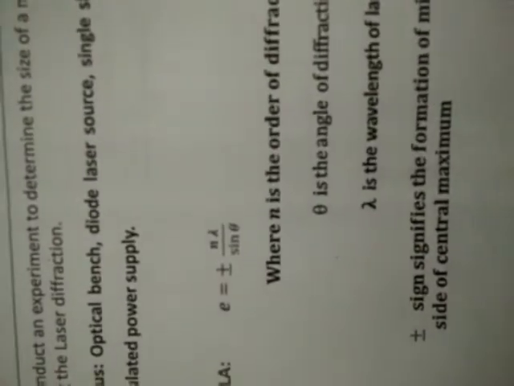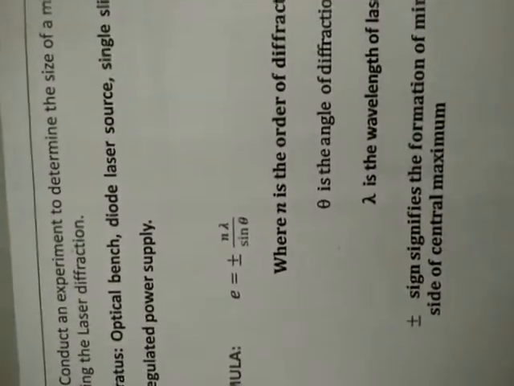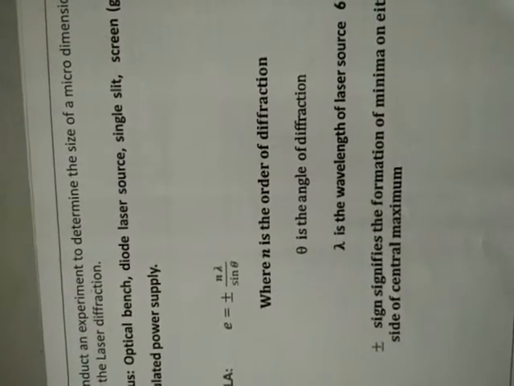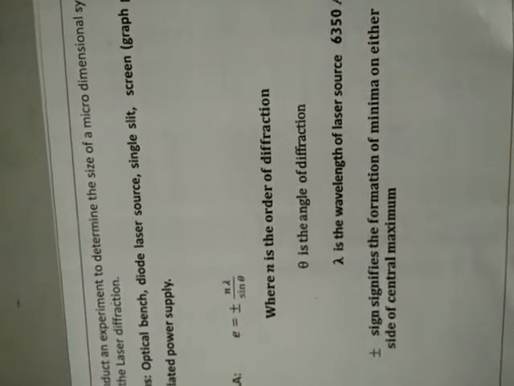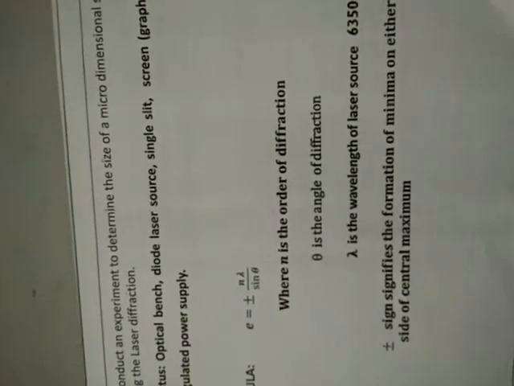The size of the micro-dimensional system, or the width of the single slit, is given by the expression e is equal to plus or minus n lambda by sin theta, where n is the order of diffraction minima, theta is the angle of diffraction, lambda is the wavelength of the laser source used, that is 6350 angstroms. The plus or minus sign signifies that the diffraction minima are formed on either side of the central maximum.